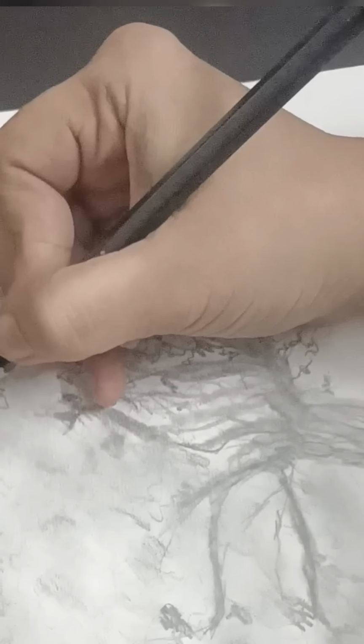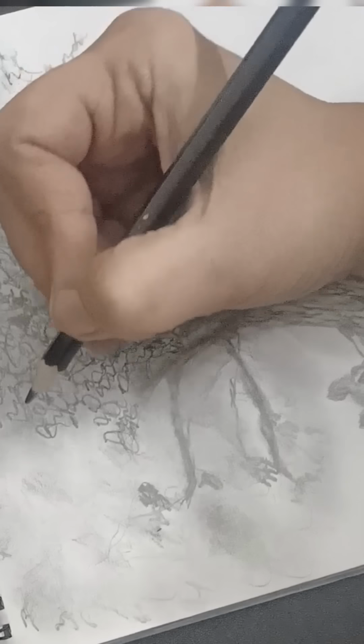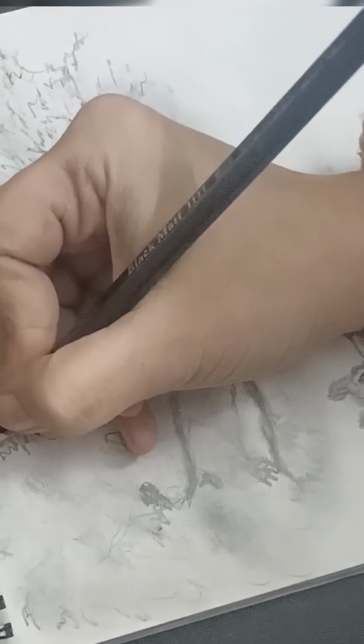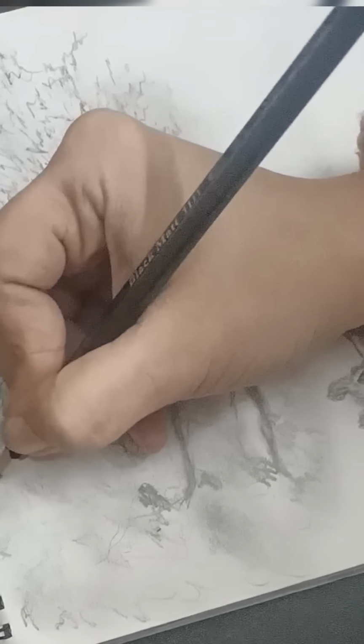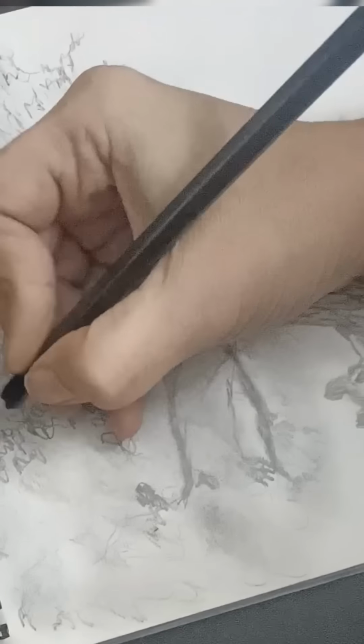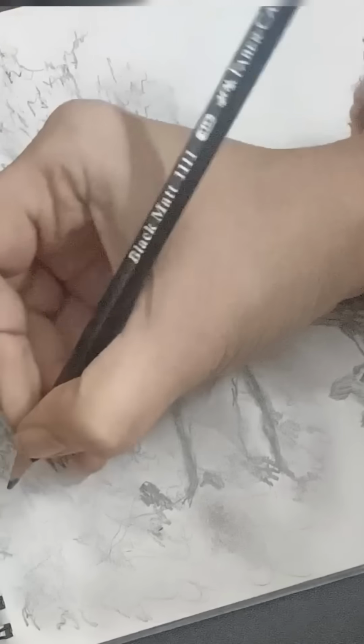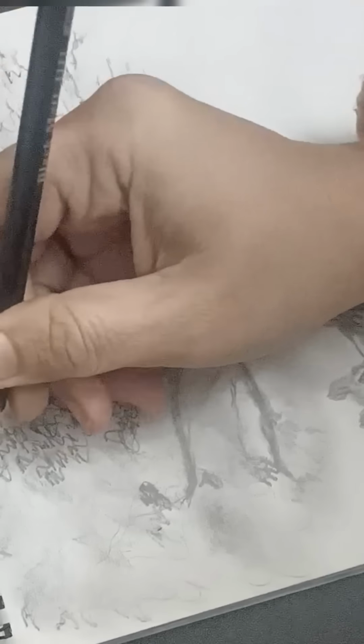Scribbling is also a very good exercise. If there is a lot going on in your mind, I would advise you to draw a tree or something where you need to scribble a lot. When you scribble a lot, you tend to release the nitty-gritty thoughts and worries inside your mind.